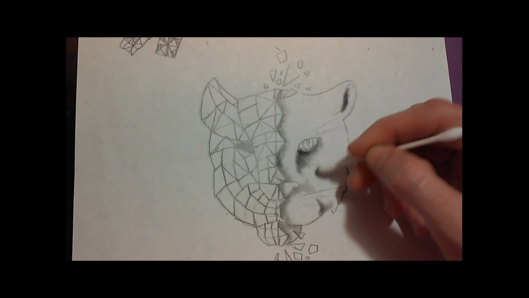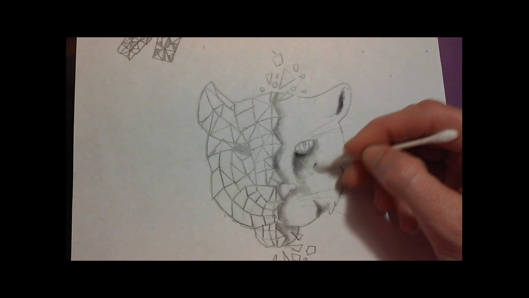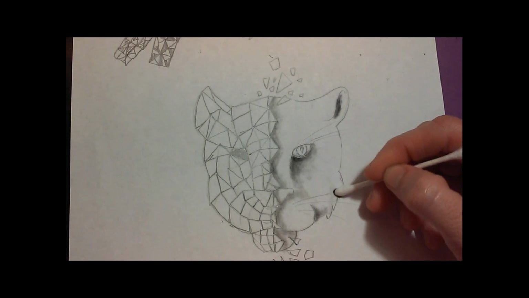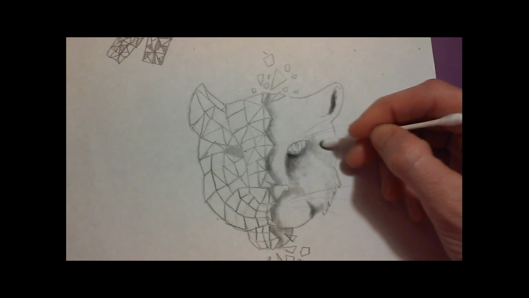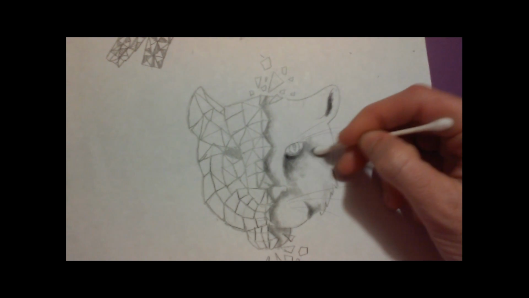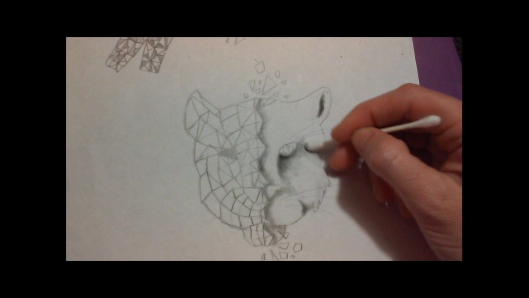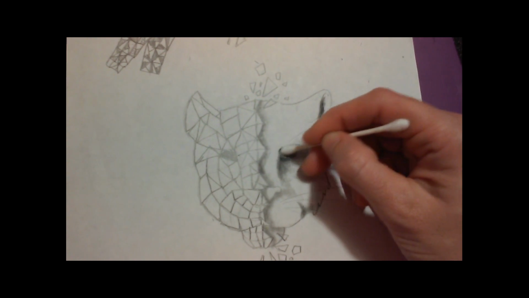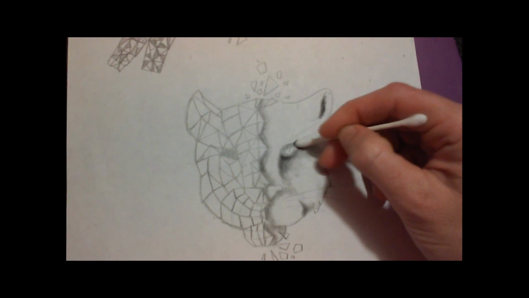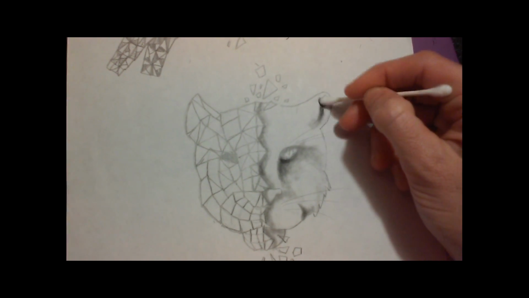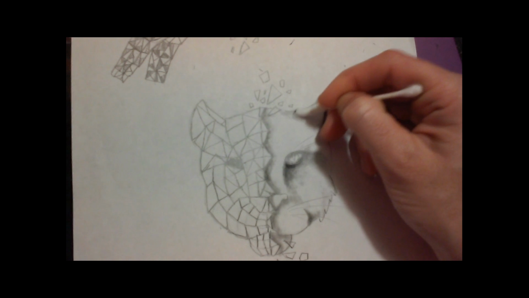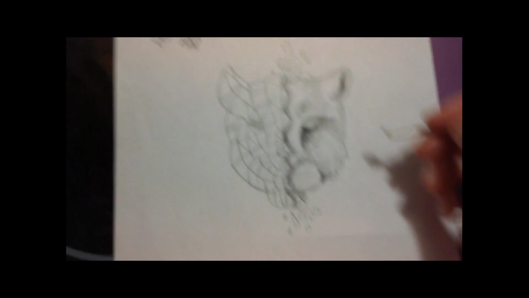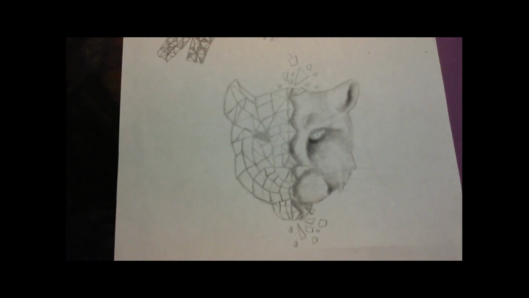That's a good time to do some of the fine detail shading where you don't want it very prominent. Right here, his eyes. Just to get it around. Okay, so we have some of our shading done.